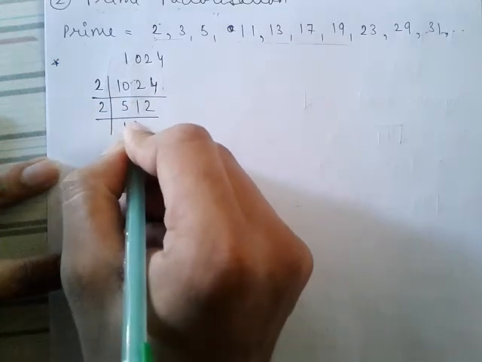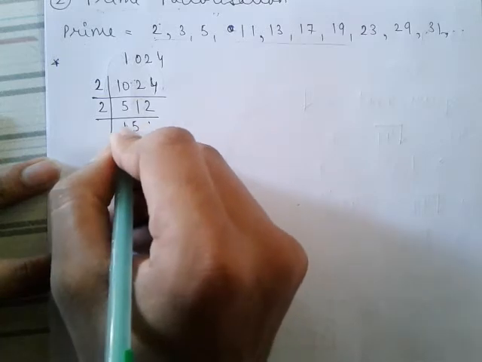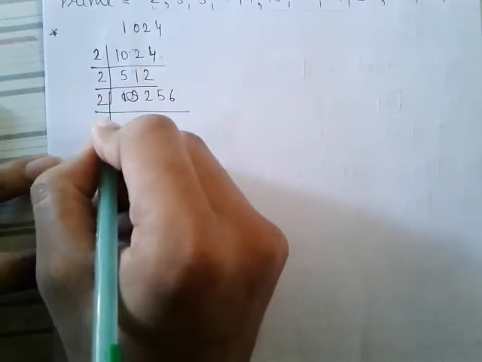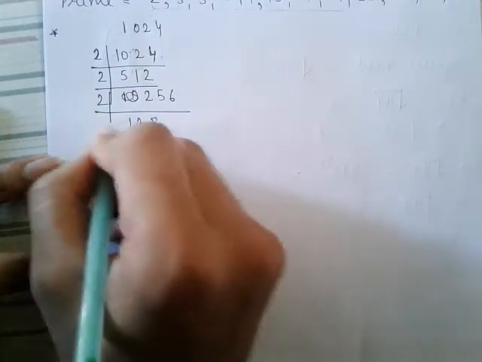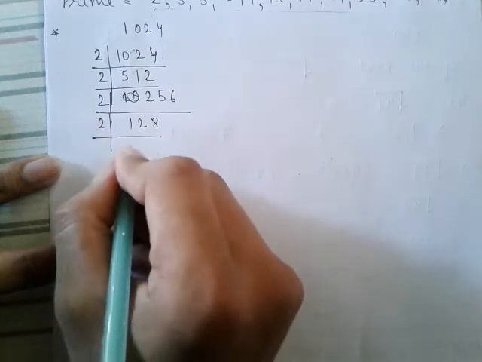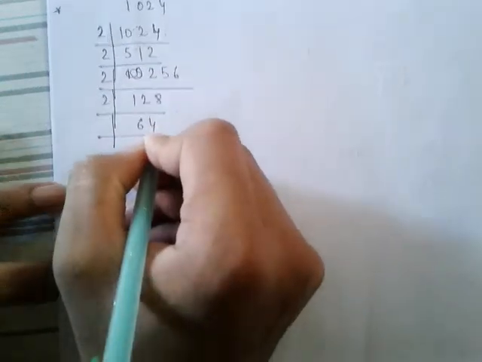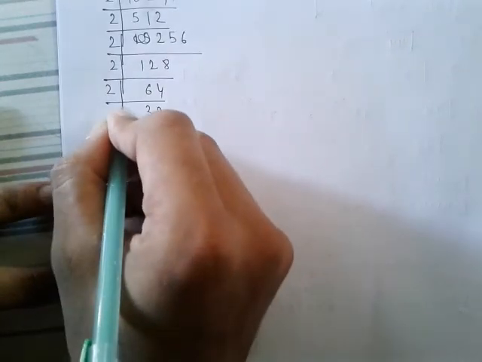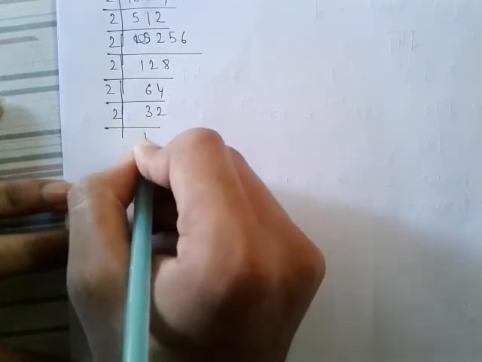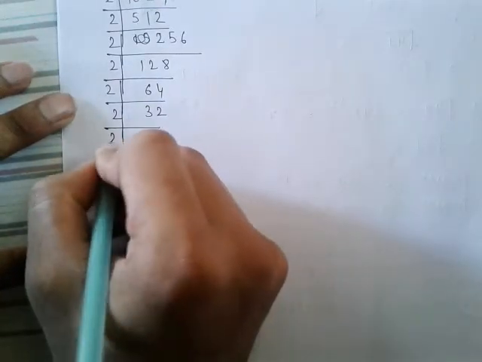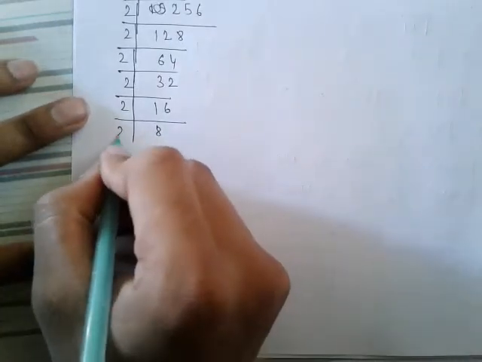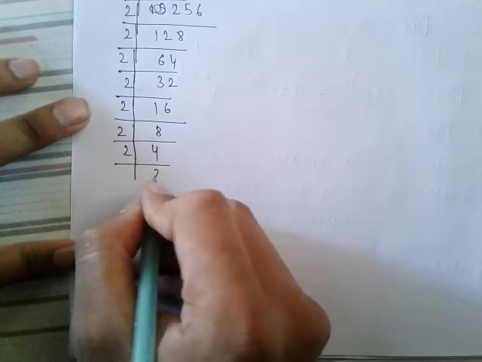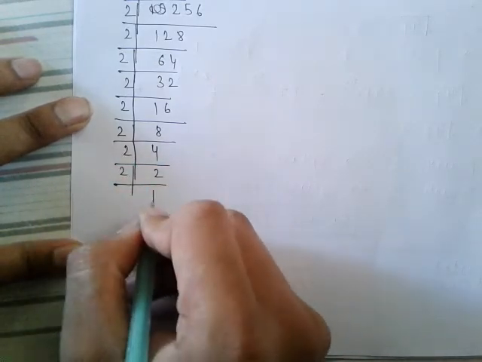So 256. Then the next, again you can divide it by 2, 128. Again an even number can be divisible by 2, 64. Even number, again you can divide it by 2, so it will be 32. Then divisible by 2, 16, 2, 8. Then again divide by 2, you will get 4. Then divisible by 2, you will get 2, and again 2, you will get finally 1.